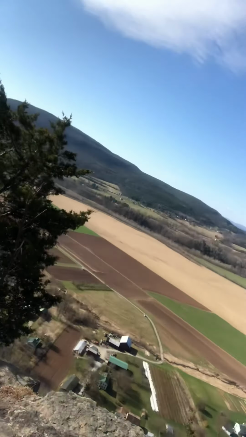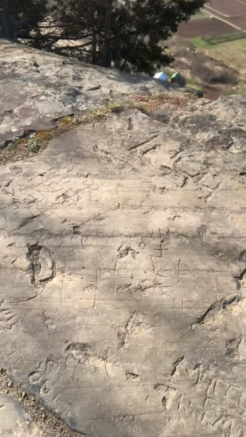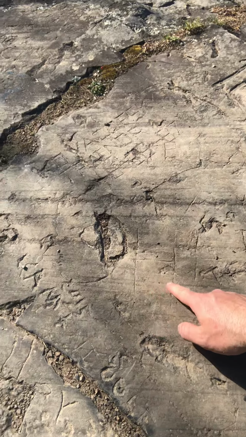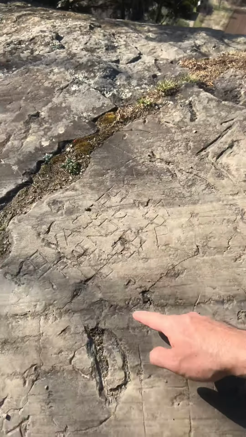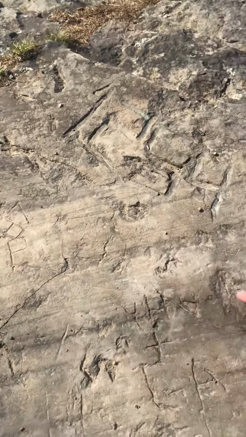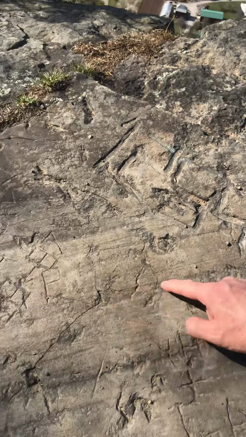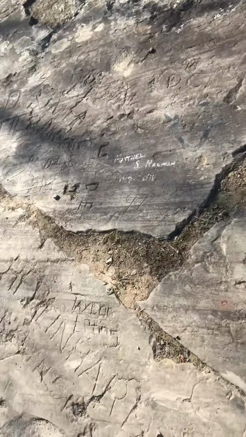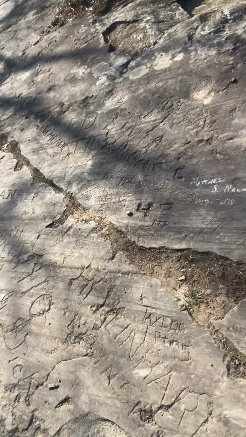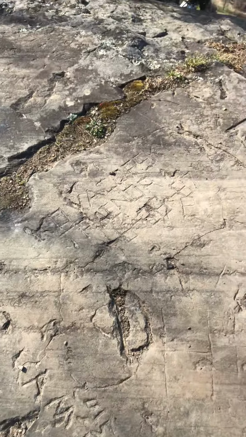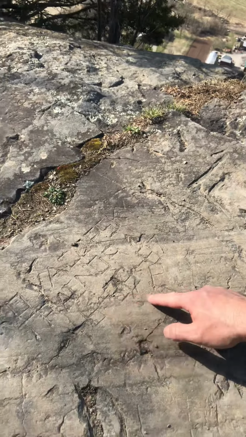Another aspect we know that Vroman's Nose was glaciated was the striations that we see on the rock here. So let me see if I can show you these striations. Okay, so here, these long scratches, these are our striations going across the whole surface of Vroman's Nose on top here. All these long scratches are glacial striations.